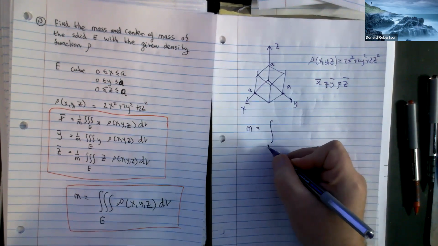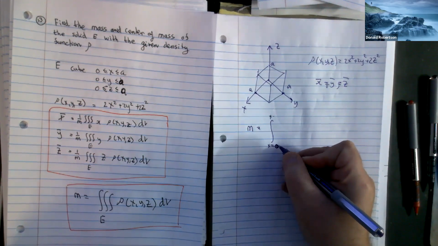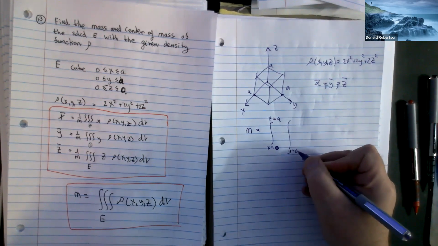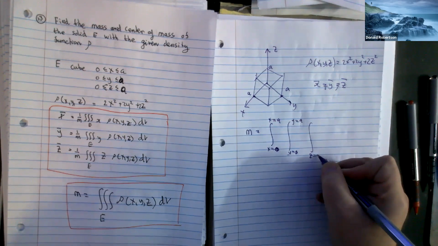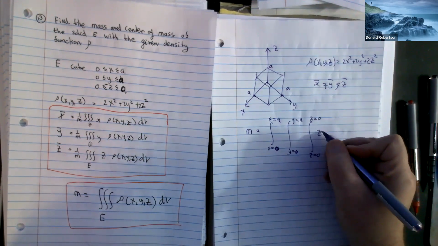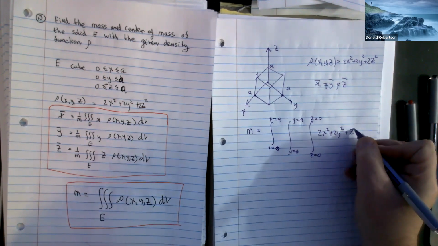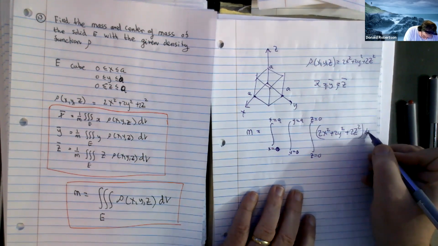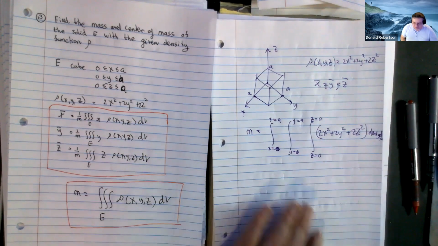It's going to be from x equals 0 to x equals a, from y equals 0 to y equals a, and from z equals 0 to z equals a, and the density function is 2x squared plus 2y squared plus 2z squared. And in my situation, it's dz, dy, dx.